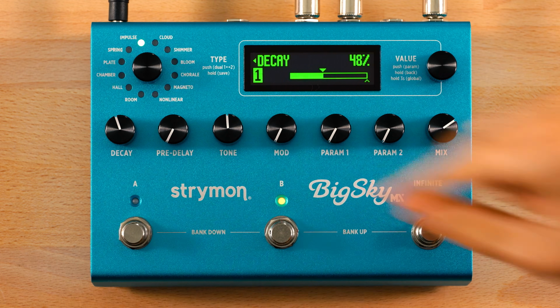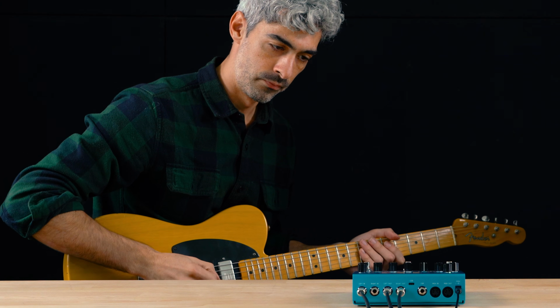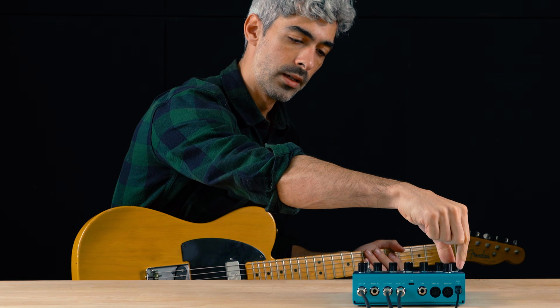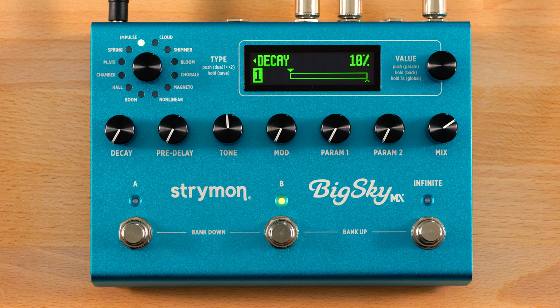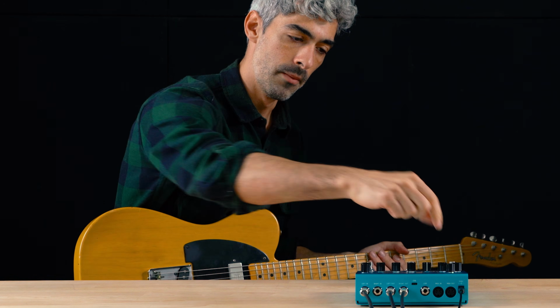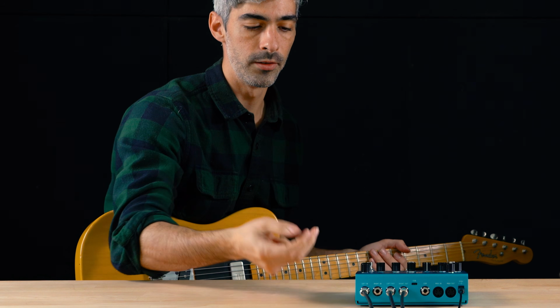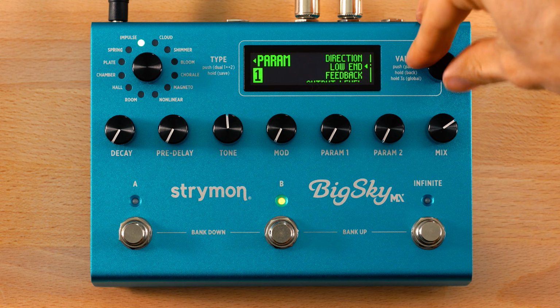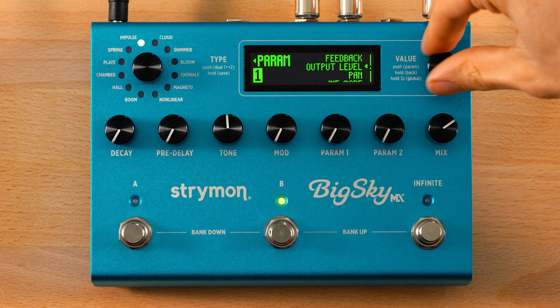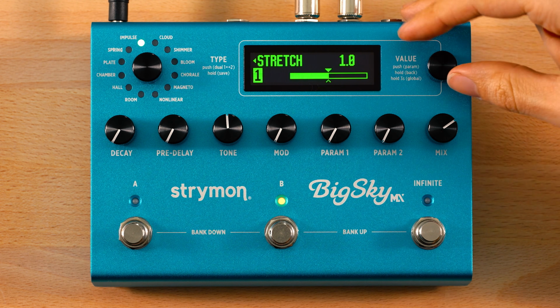So the decay puts an envelope on the impulse response to make it shorter. We can make it 10% as long as the original, so it dies out really quick. That's really good for shortening impulses. There's another way to do it with the stretch parameter, where you can stretch it out. You can resample the impulse to make it longer or shorter, and that gives some interesting results.